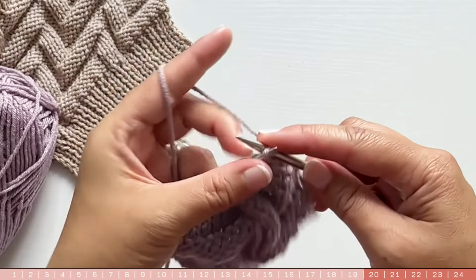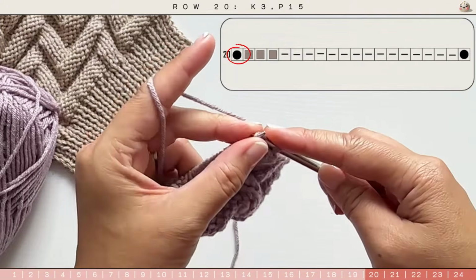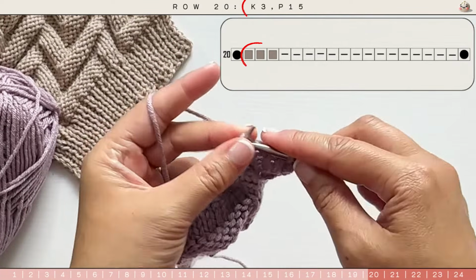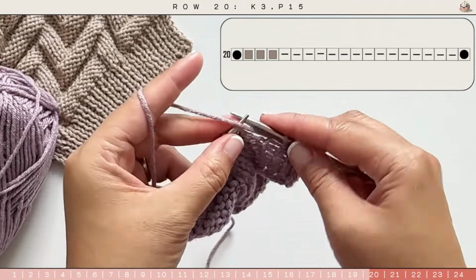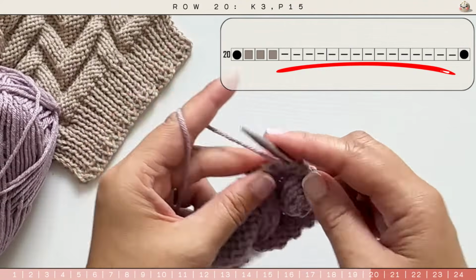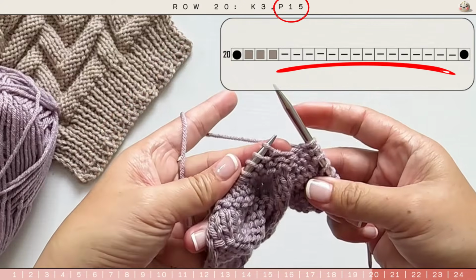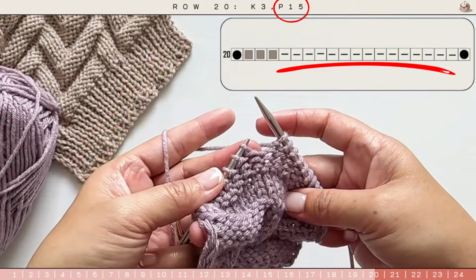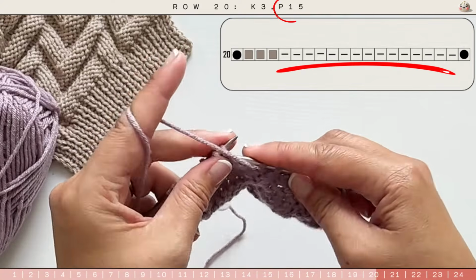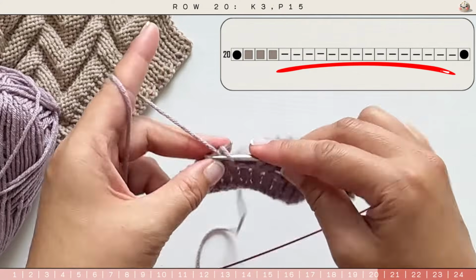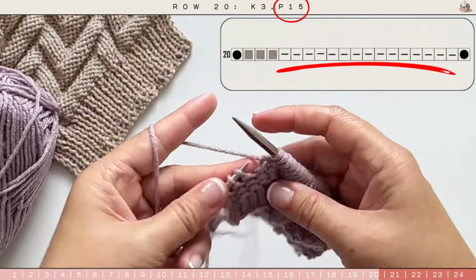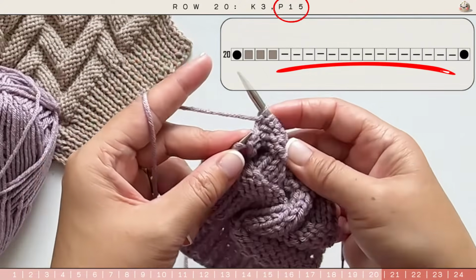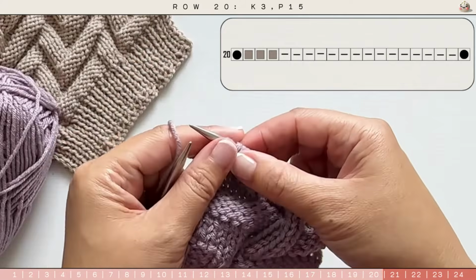Row 20, you work exactly the way the stitches appear, so you should have 3 knits to get started, and then 15 purls, and your edge stitch.